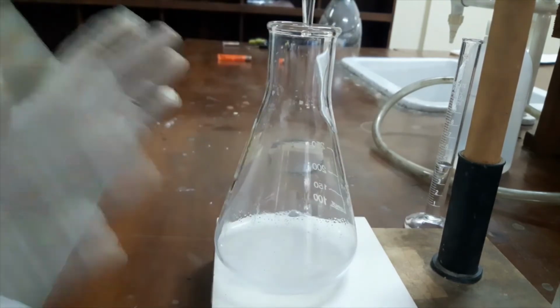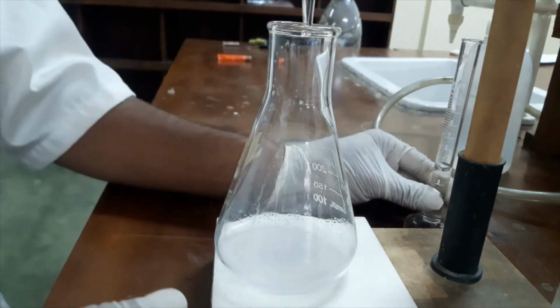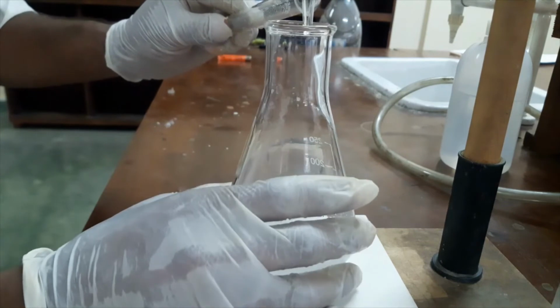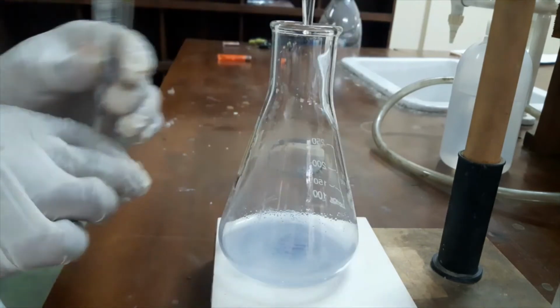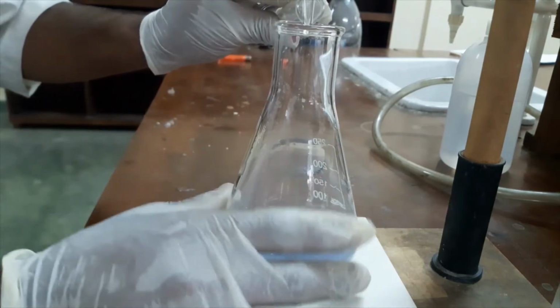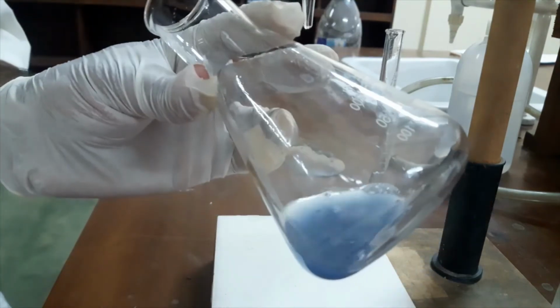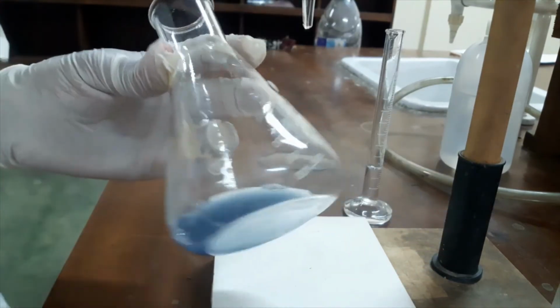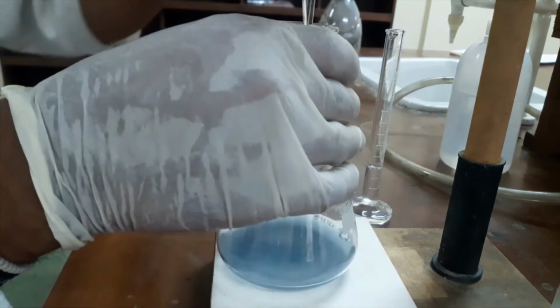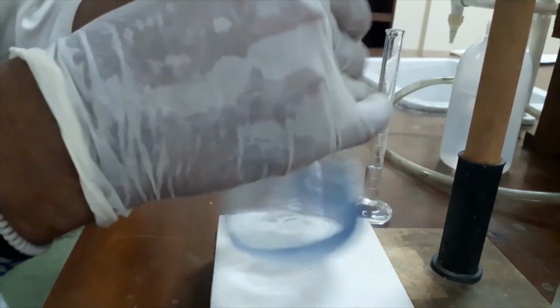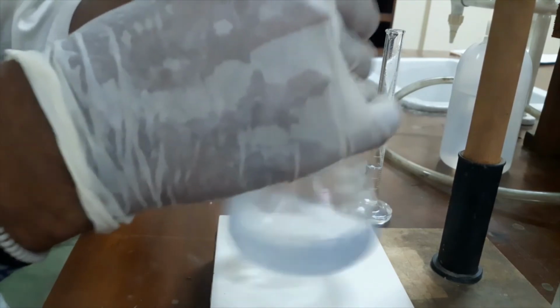To make sure there is no trapped iodine, I have to add 1 milliliter of potassium thiocyanate. Here I have potassium thiocyanate. Potassium thiocyanate will react with the starch-iodine complex and release the bound iodine. Now you can see it turned blue again. That means there are some trapped iodine molecules. So I will add sodium thiosulfate again. I will titrate until we get a milky color solution.